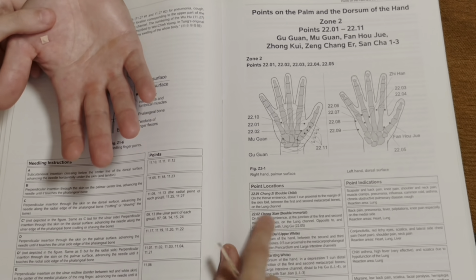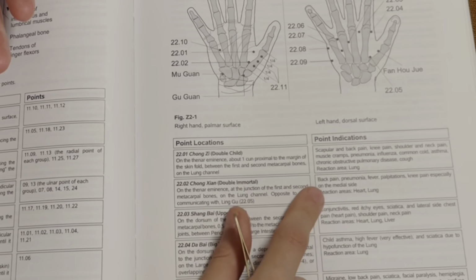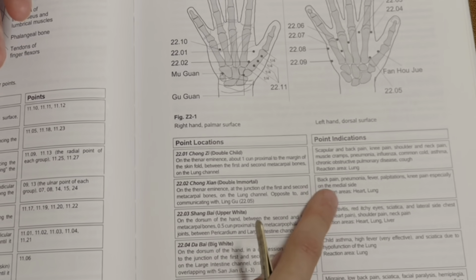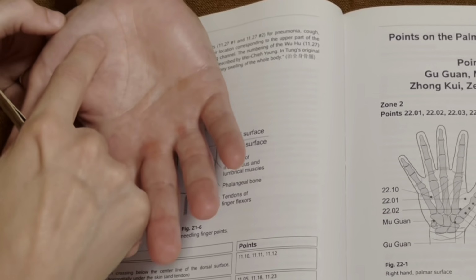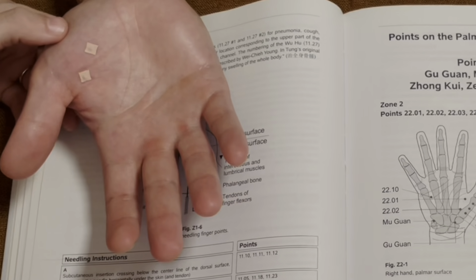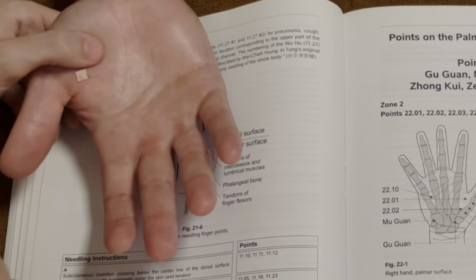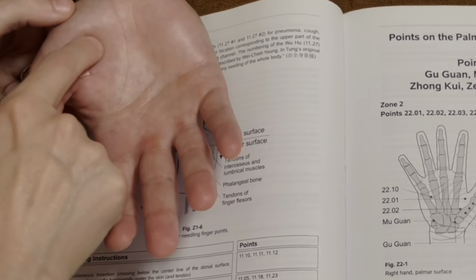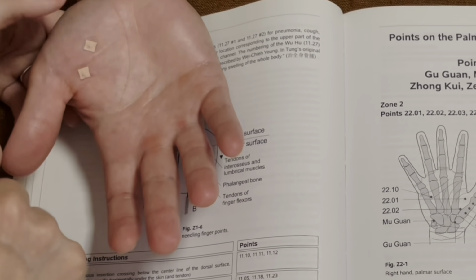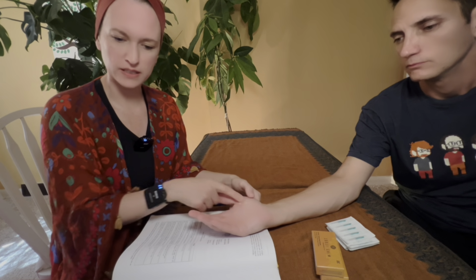So let's read about what Chongjian does. This one is for back pain, pneumonia, fever, palpitations, knee pain, especially the medial side. So these two tend to be very tender when palpated. If you have any one of these conditions going on, these correlate to the lung. And so Tom's lungs are always, constitutionally a little bit deficient. So these ones are a little bit tender on him because of that, most likely. You're not dealing with any back pain, right? A little bit. Okay.